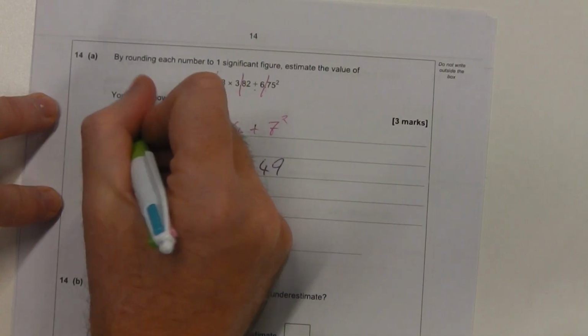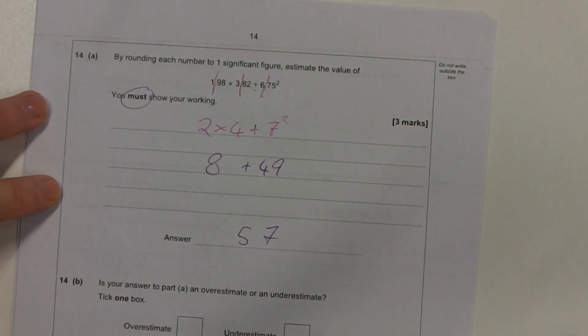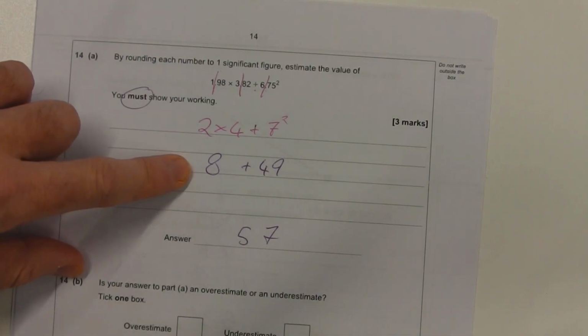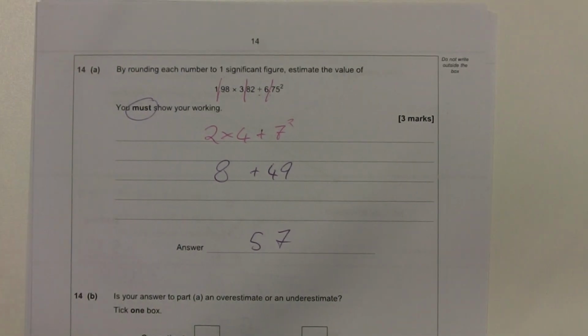And that is important because it says you must show your working. So if you got the right answer but you didn't show your working, you will not get any marks. Okay, when it says you must, make sure you do. You should be doing it anyway, but make sure.